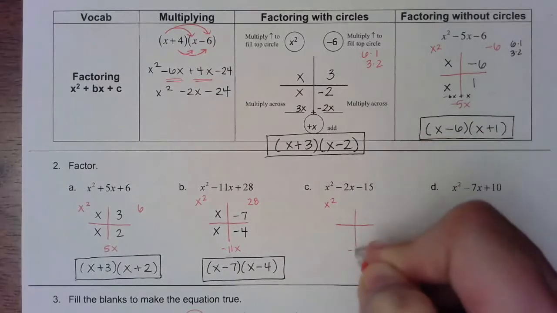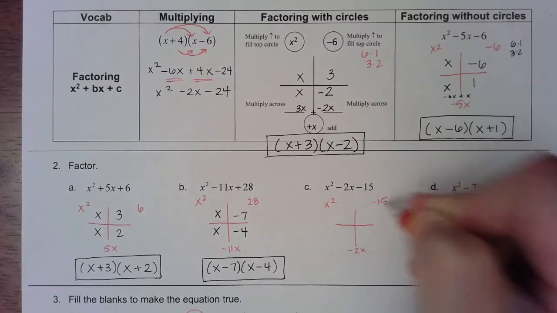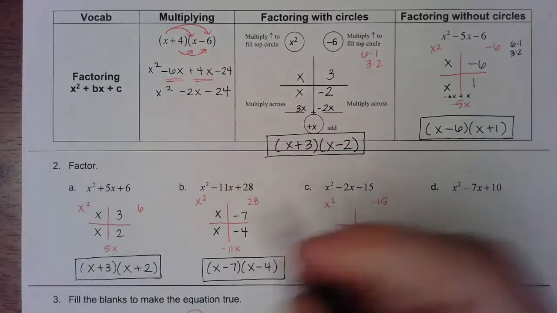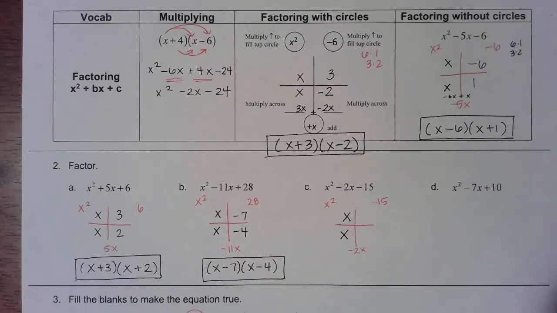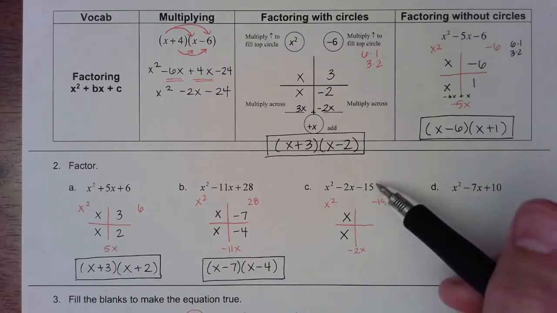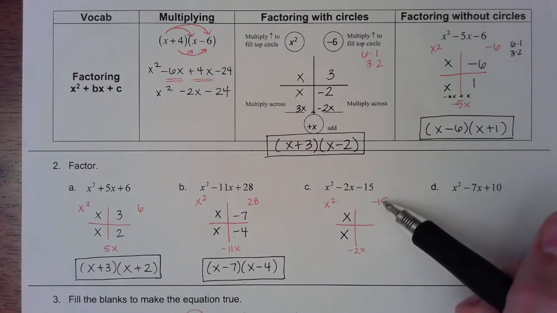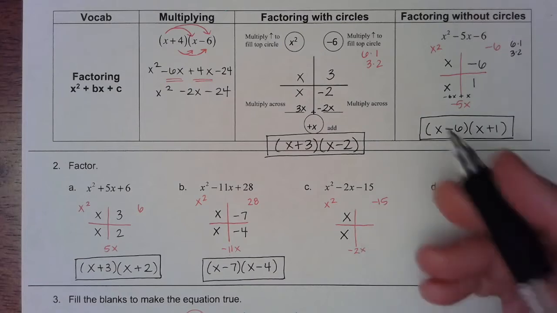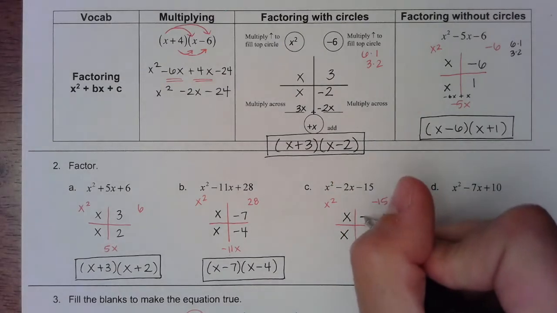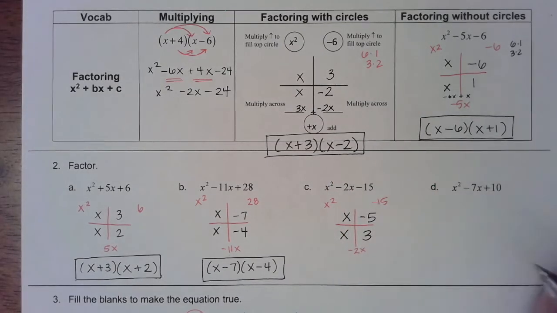So first, the middle one goes on the bottom, and then the last one goes over here on the right-hand side. X times x gives me back x squared. Now there's a couple of different ways you can get 15. You could do 15 and 1, but those aren't going to be too apart from each other. So I'm going to need my 5 to be negative, and I'm going to need my 3 to be positive.